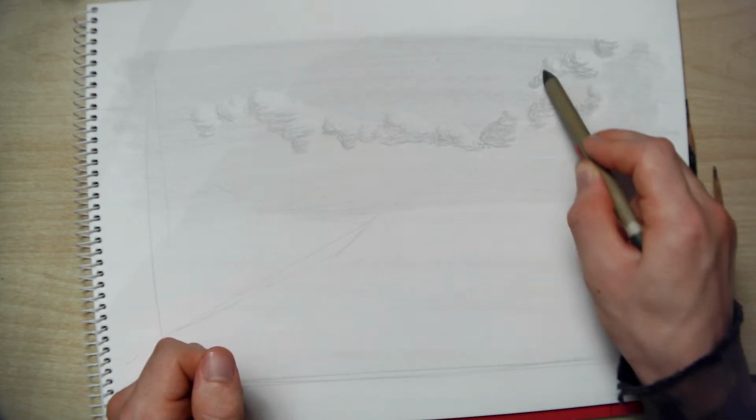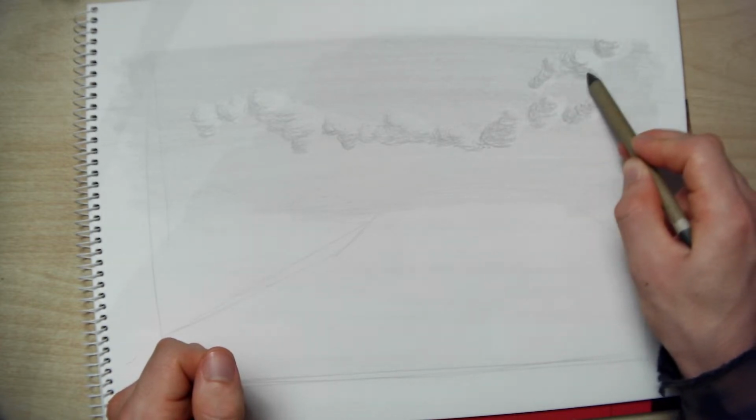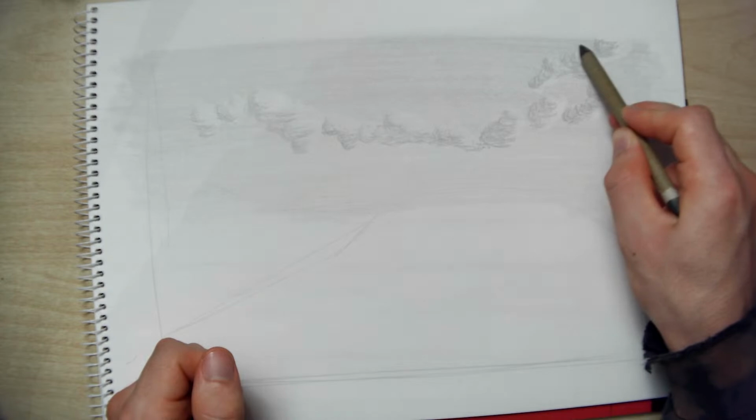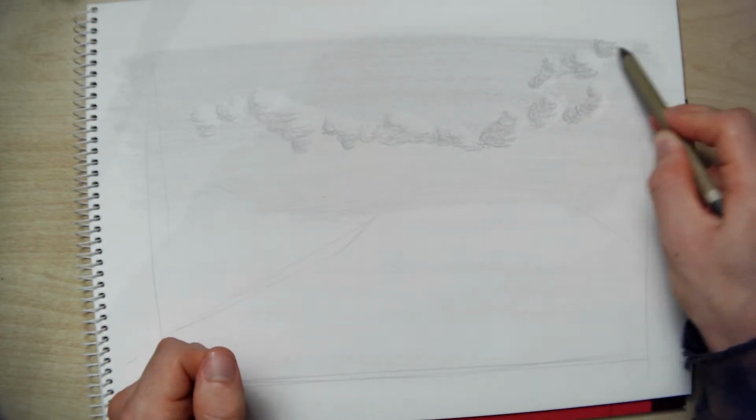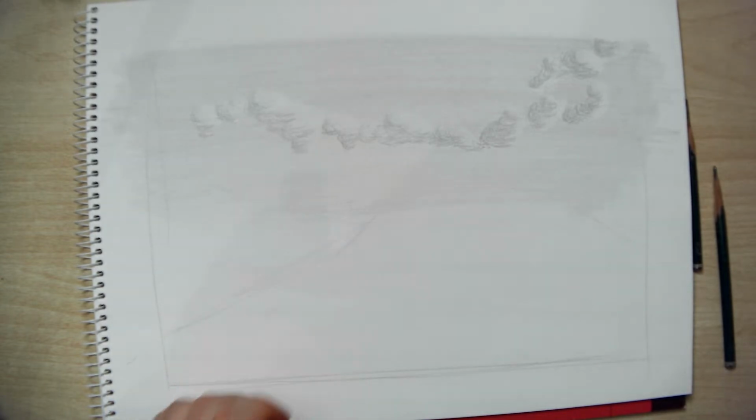Getting the lines a little bit smoother. To really fluff those clouds up. Okay.